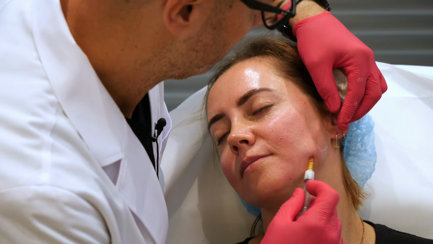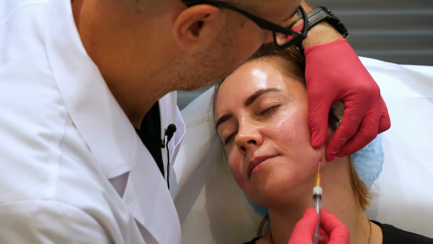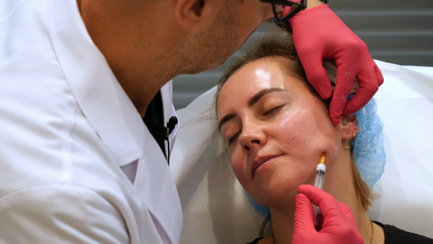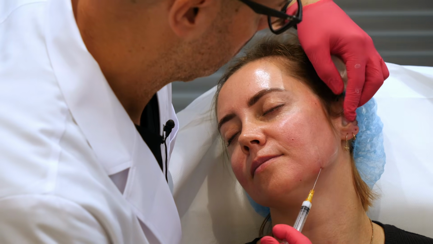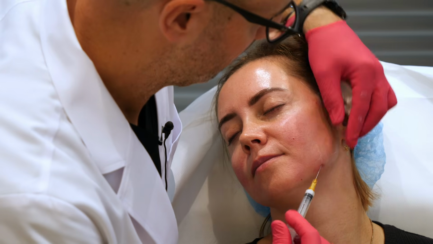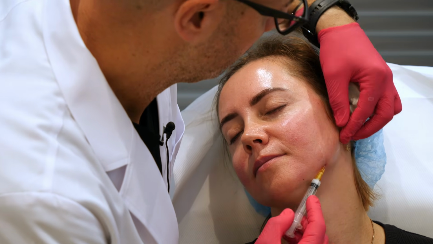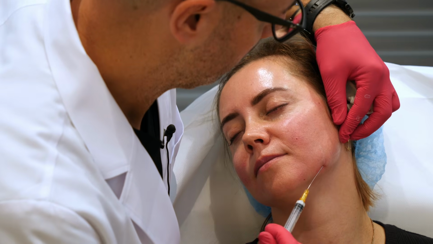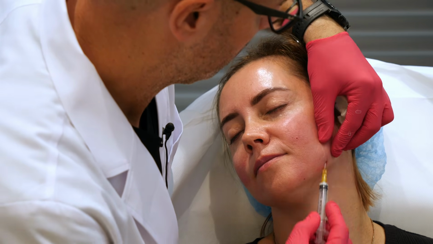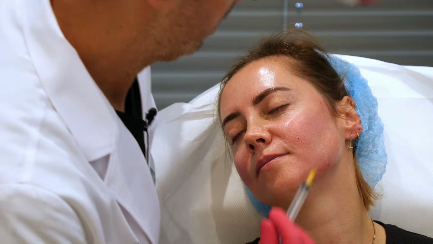Slowly, first deeper, deeper, and just now change to the superficial plane and put a little amount of product, and it's okay.